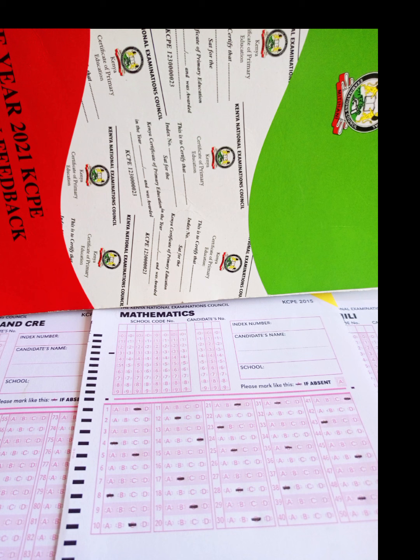Underline the word full. Full means that you should not write, if your index number is 08, you end up writing 008 or 012 or 056. Ensure that your index number is written in full with your school code. If your school code is 1, 2, 3, 8, 4, ensure that you start with your school code under your index number.